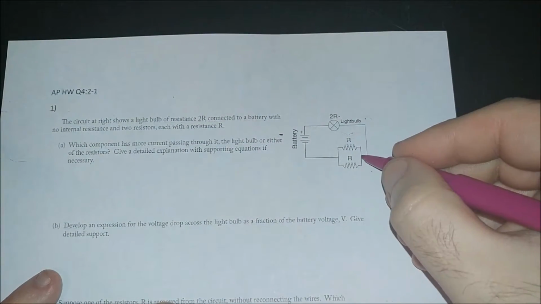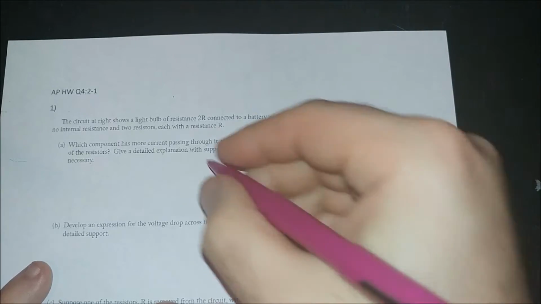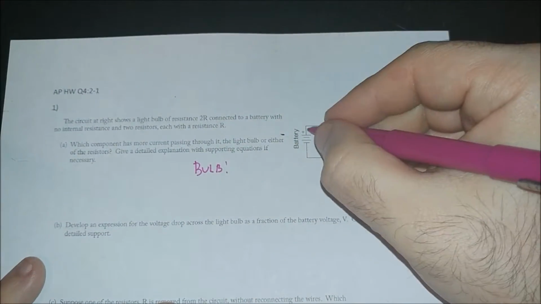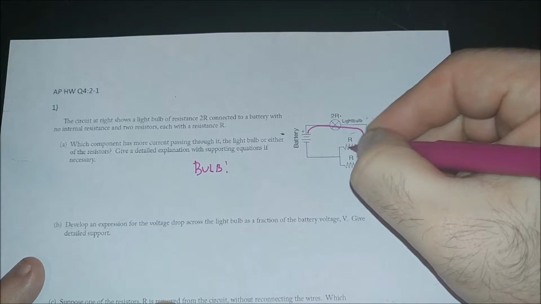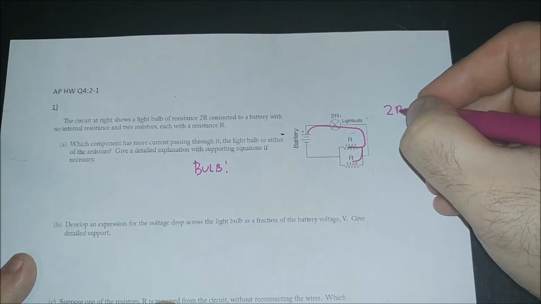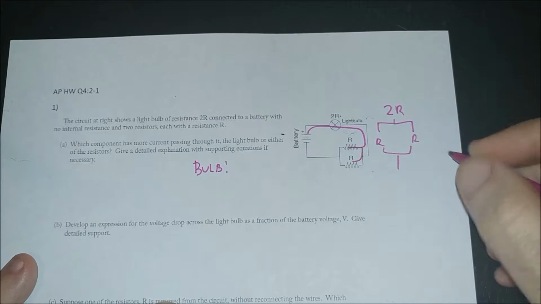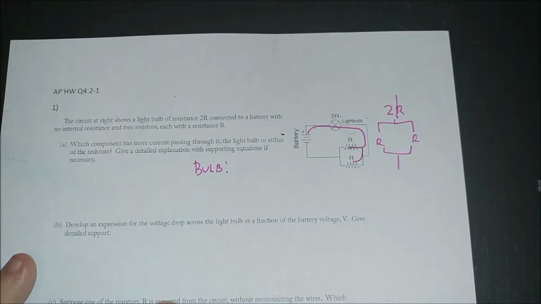First things first, here's a circuit. I want to figure out what has more flow, the resistor or the bulb. It's obviously going to be the bulb, because the bulb's going to get all of the flow. Whereas for the resistors, even though they have less resistance, it splits up to get them. Now if you draw a picture, this becomes pretty self-evident. It's all got to go through the 2R, and then it's got to split in half. So the 2R is going to have more flow than either R.